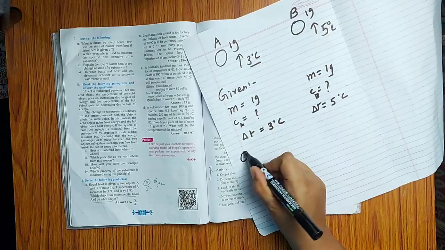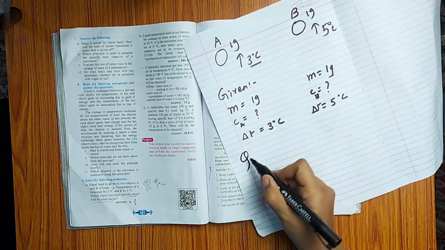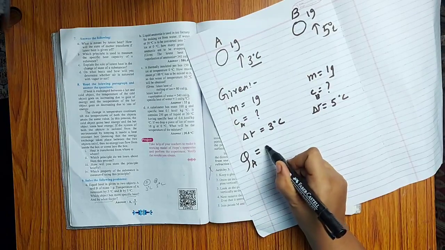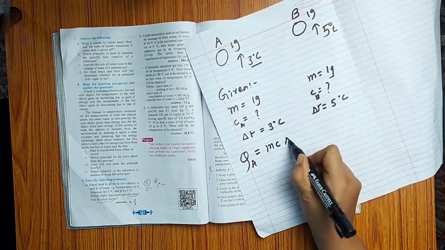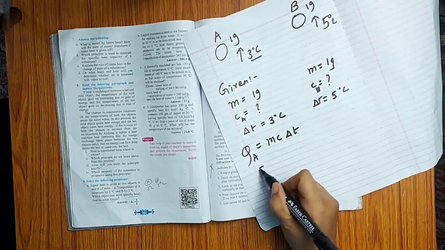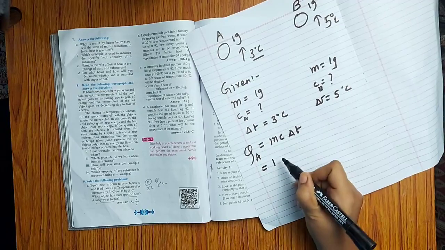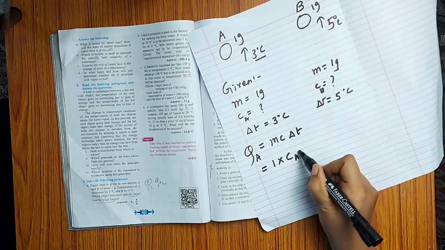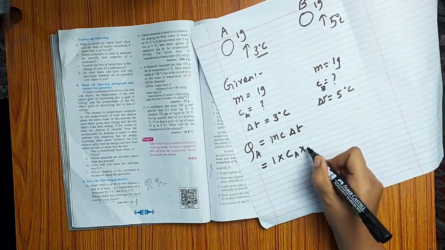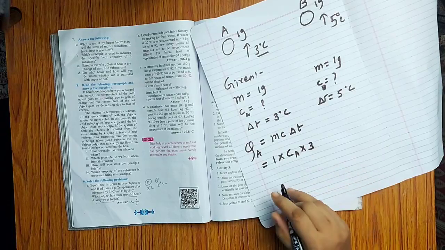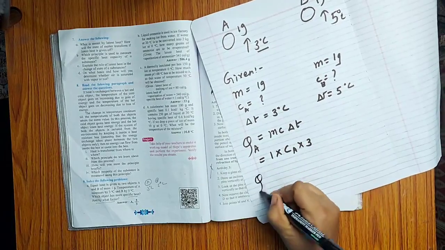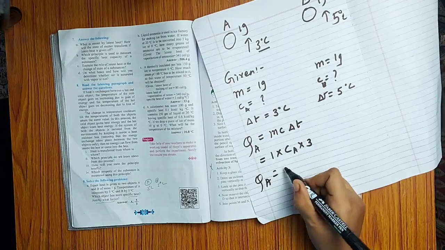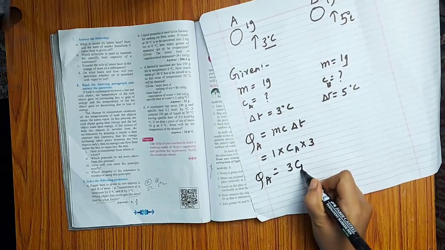Now we'll find out the heat for both the objects. For QA, we'll use the formula Q equals m c delta T. We substitute the values. M is 1 gram, c is the specific heat of object A, which we are supposed to find out, and delta T is 3. So QA, the heat of object A, is equal to 3 CA.